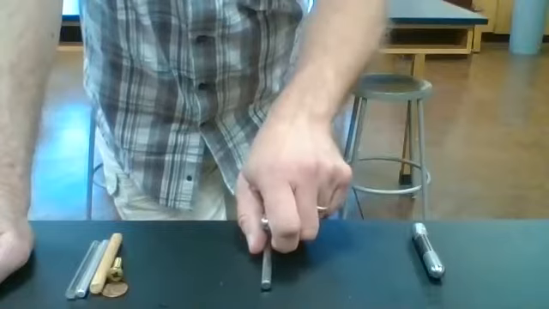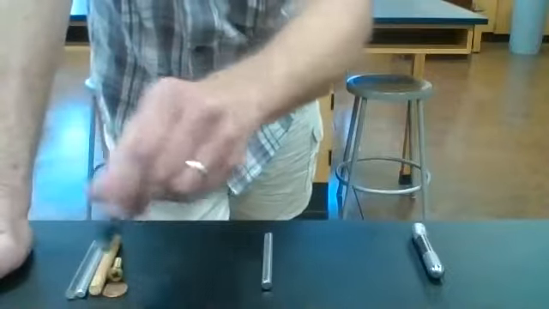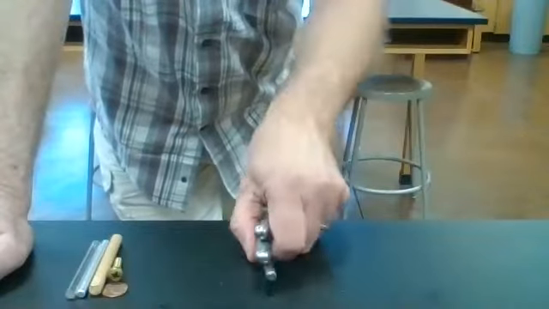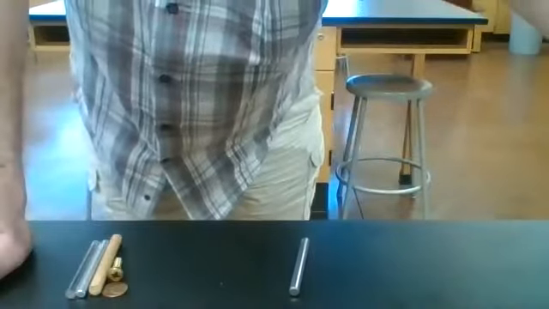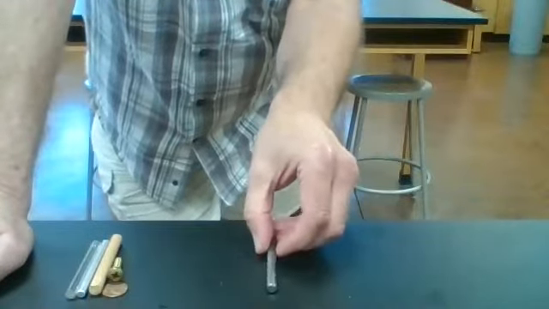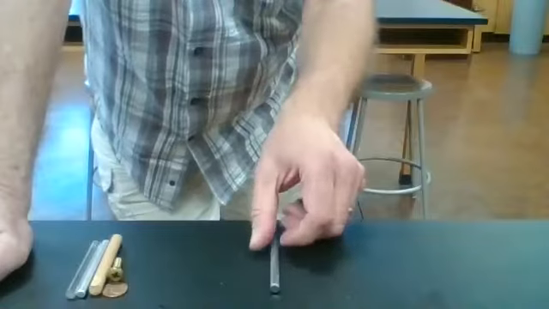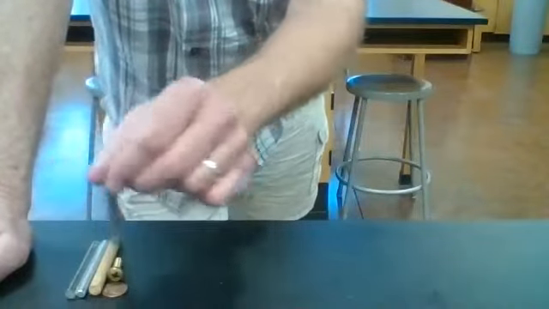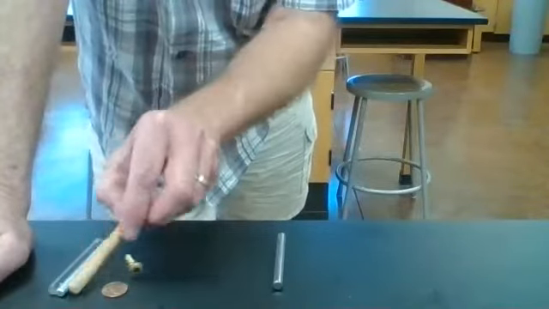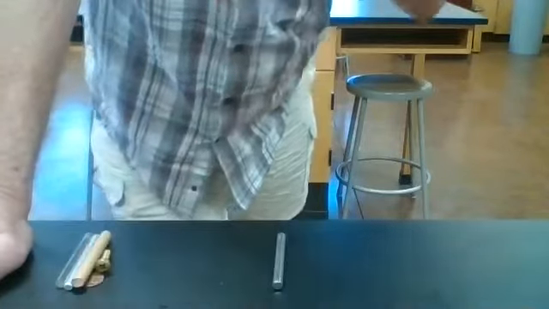Between class 1 and class 3, there is no attraction. I can just wave this around forever and nothing's going to happen. Between class 2 and class 2, nothing's going to happen. I could take this iron rod and put another iron rod up to it and nothing would happen. Between class 2 and class 3, nothing happens. And with class 3 and class 3, these don't interact whatsoever. There is no type of magnetic force there.